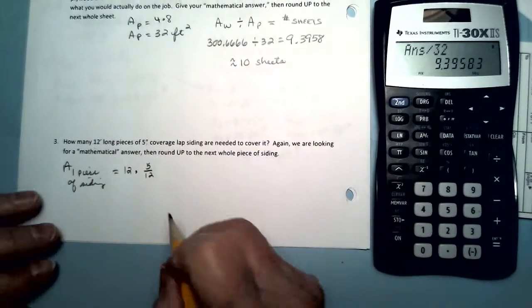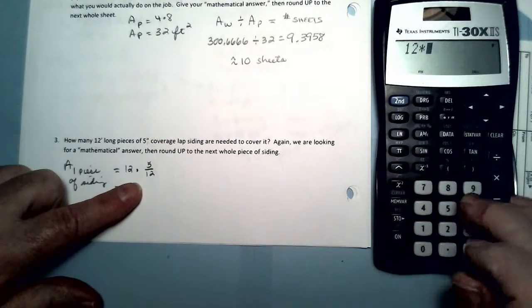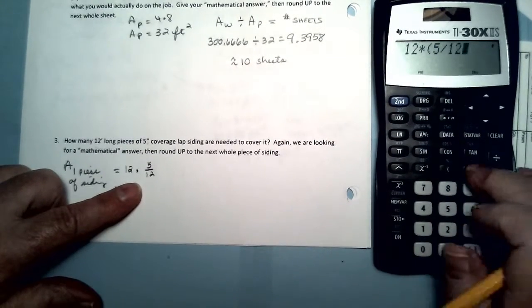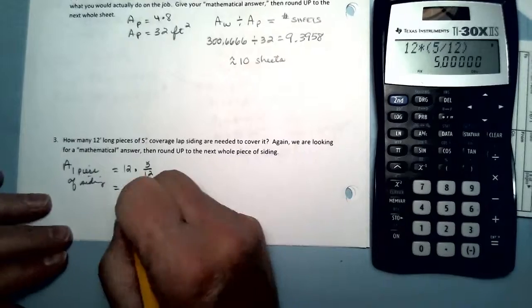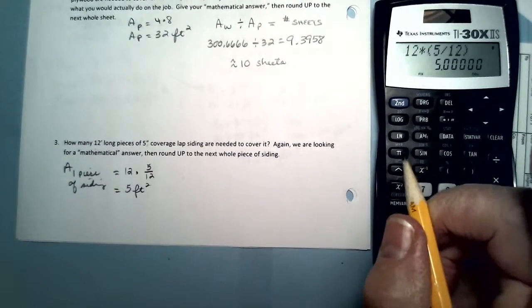So it's going to be 12 feet times 5 inches divided by 12. I'm just going to set it up like that. 12 feet times my 5 divided by 12. Well, that turned out pretty sweet. 5 square feet. That's for one piece.